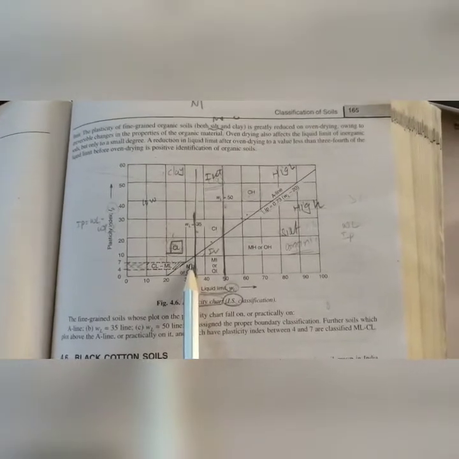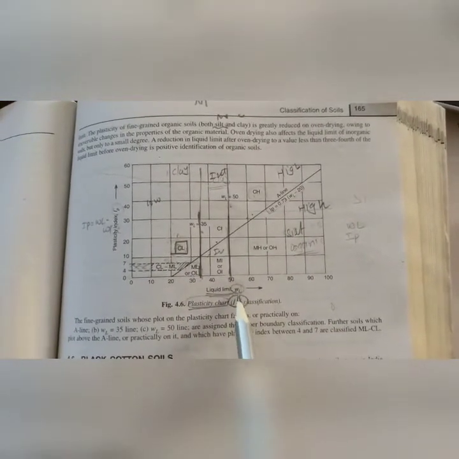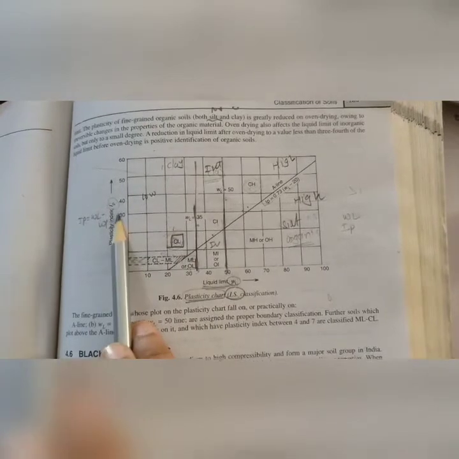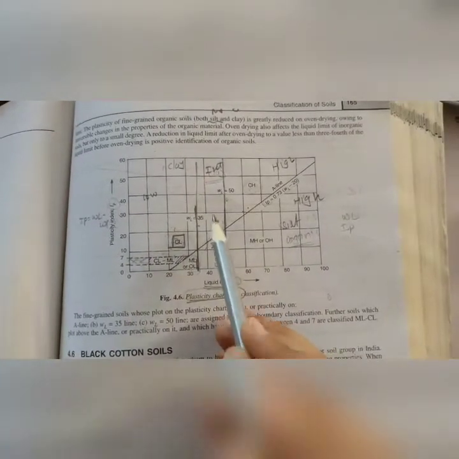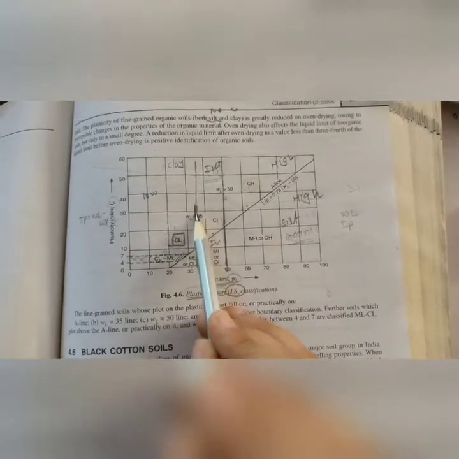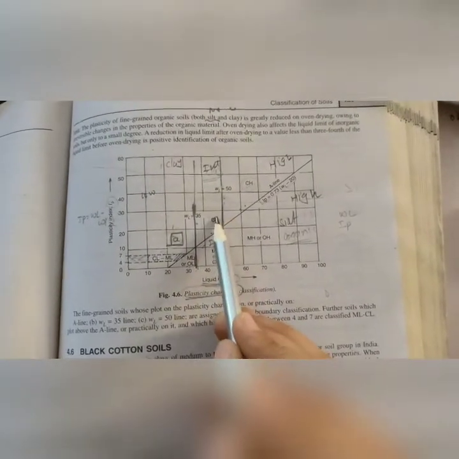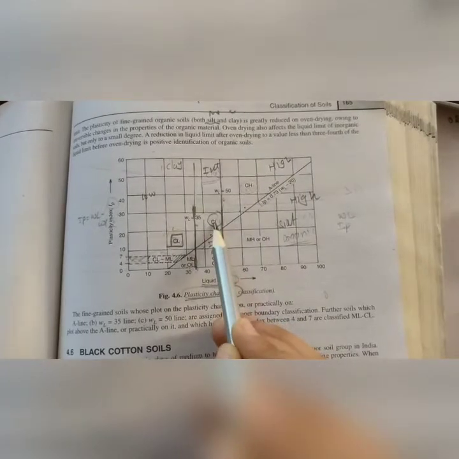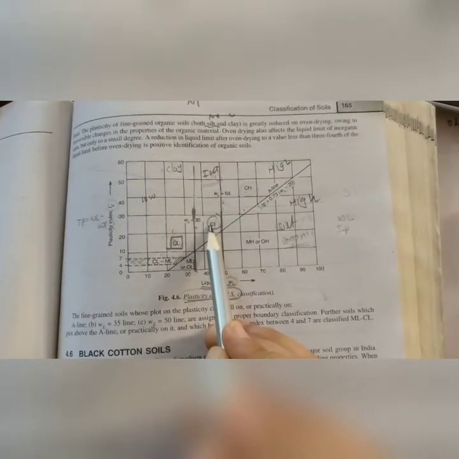Similarly, if the bisecting point of liquid limit and the plasticity index is above the A line and the liquid limit is between 35 and 50, soil is classified as intermediate compressible clay. Understood?